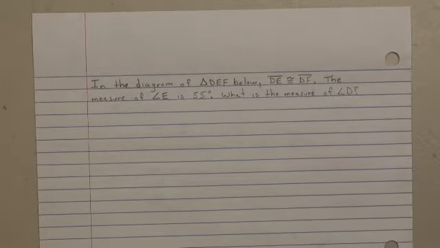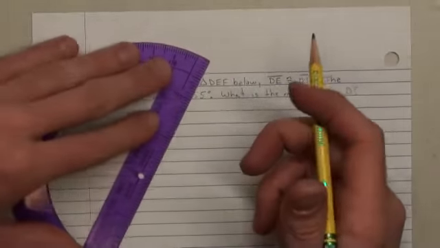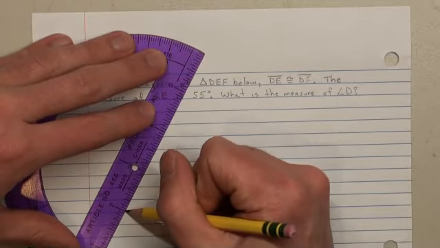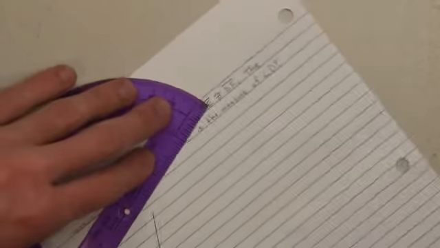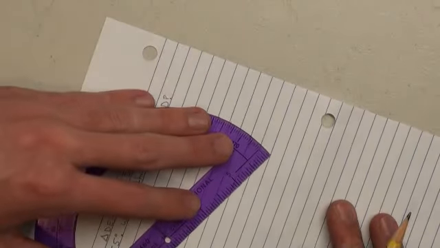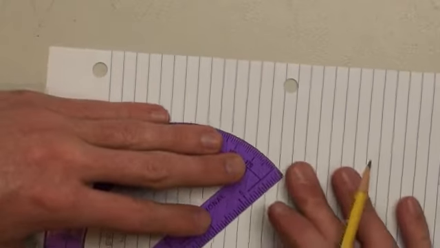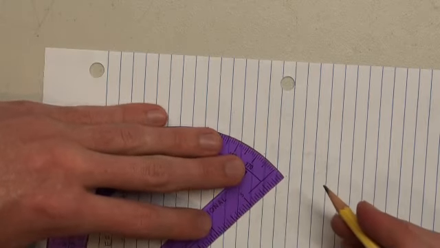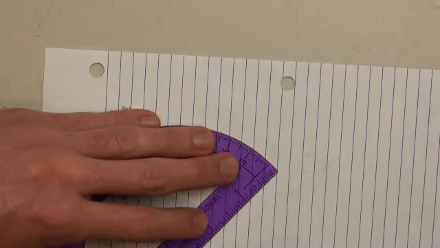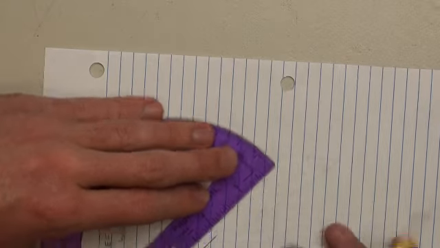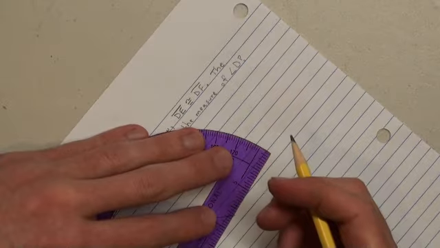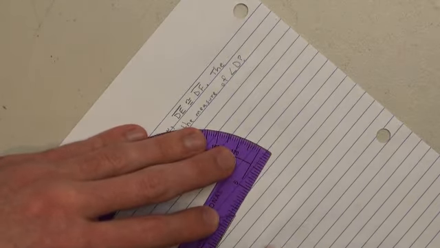Now let's draw in a triangle. So you're going to make your triangle look similar to this one. Okay.